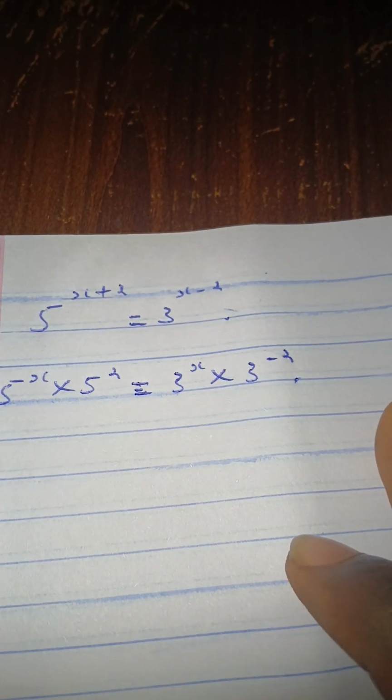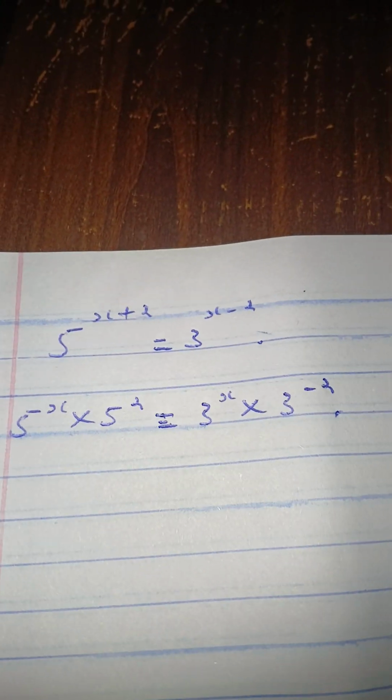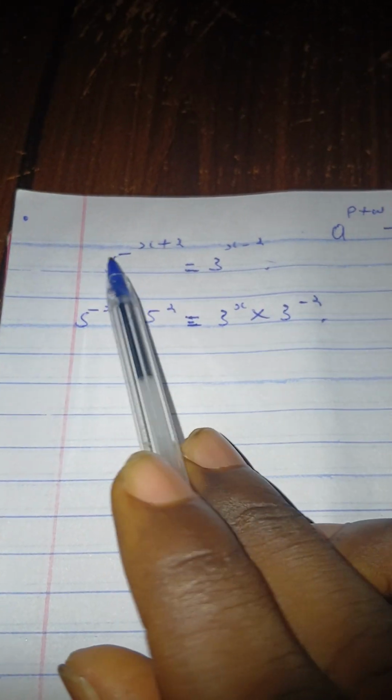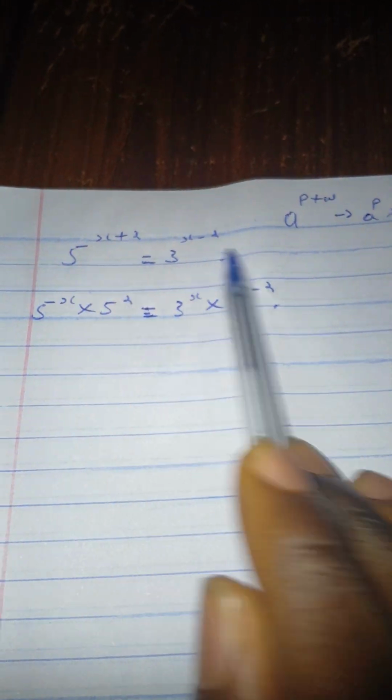It's still the same thing, because for every integer a, a raised to the power of p plus w is the same thing as a raised to the power of p times a raised to the power of w. So I applied this concept on the left hand side and right hand side of this equation.